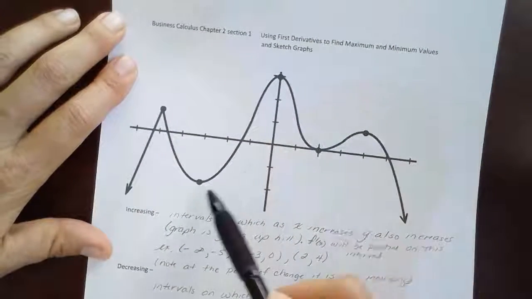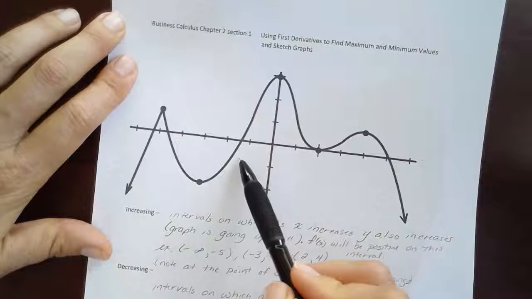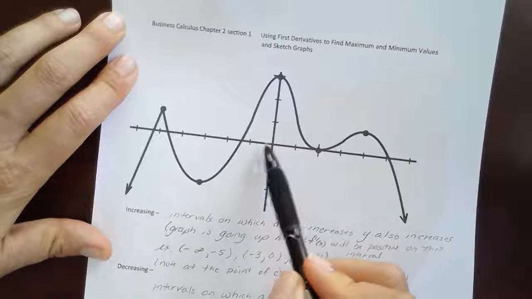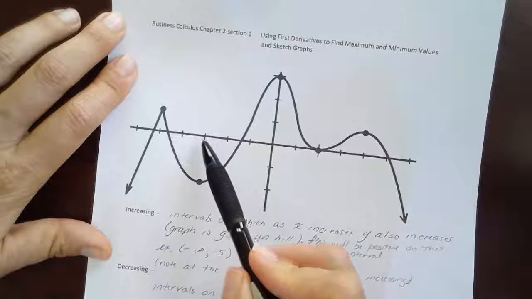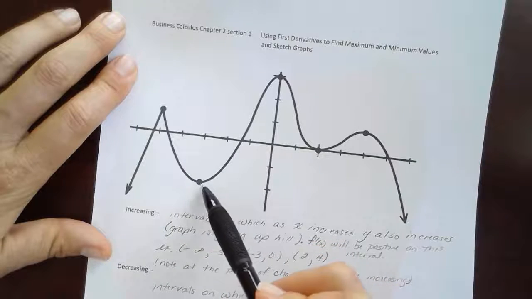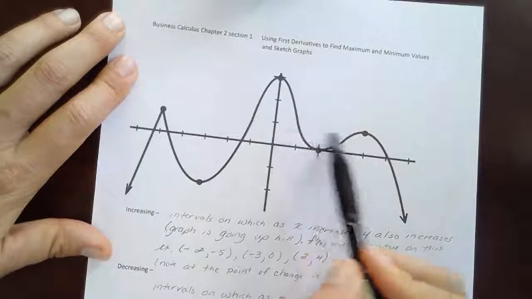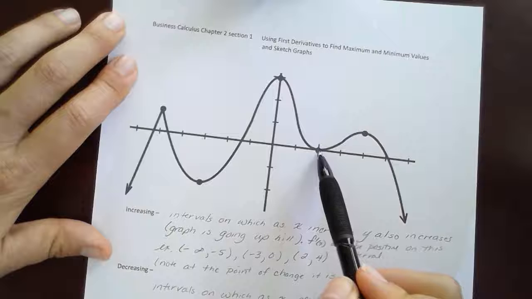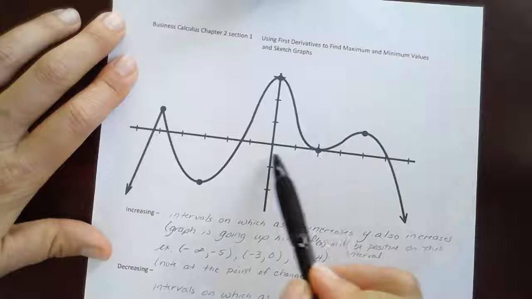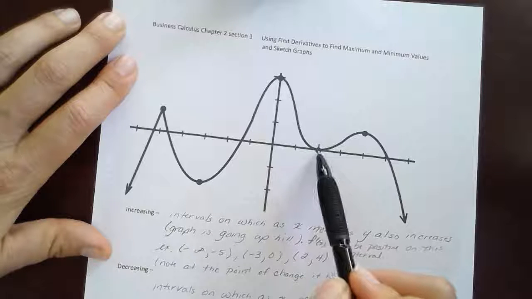In this particular picture we have two of them. On this open interval, our low point's here at x is negative 3, and the minimum value would be negative 2. Now on this open interval over here, the minimum point would be right there. So when x is 2, our local minimum value is 0.